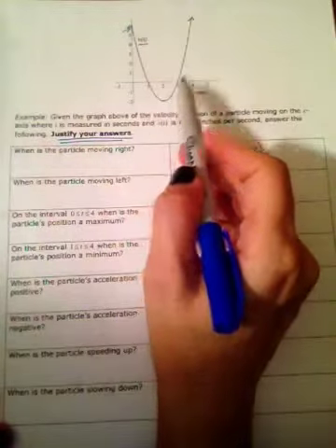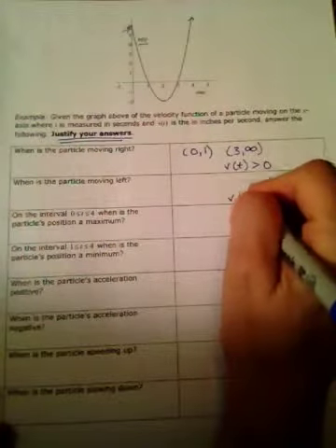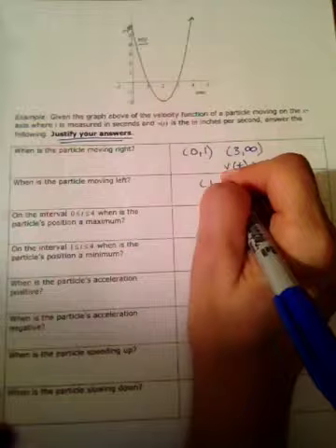When is the particle moving to the left? From 1 to 3. That's when the velocity with respect to time is less than 0, so below the x-axis from 1 to 3.